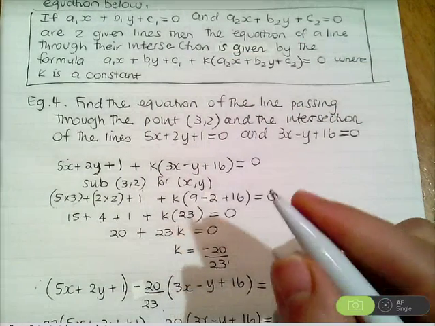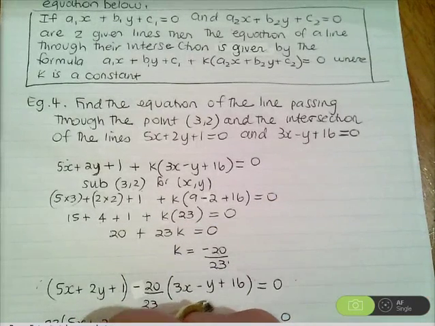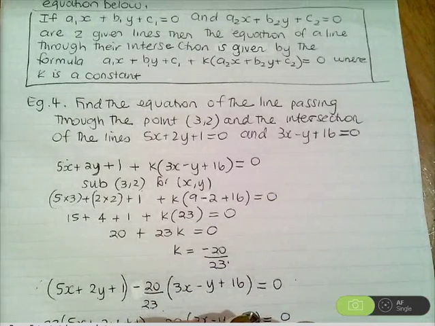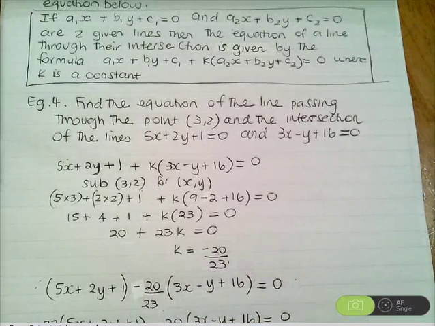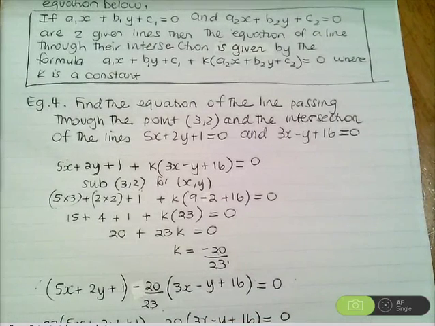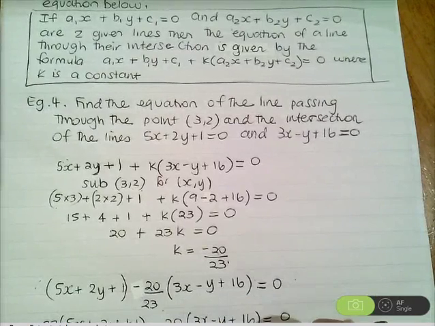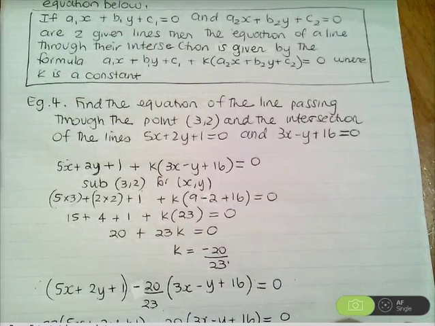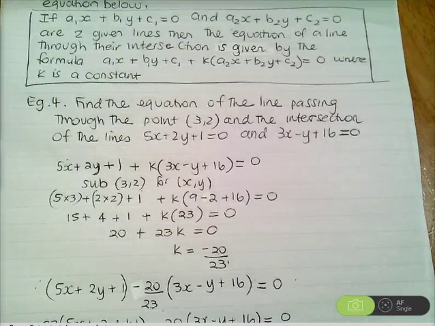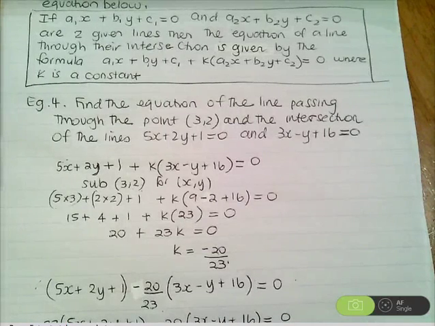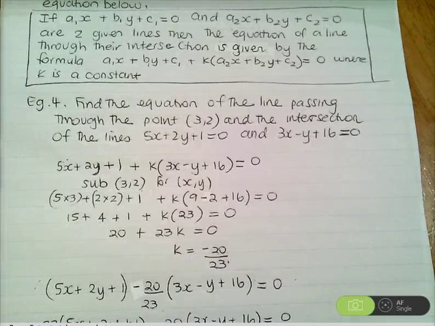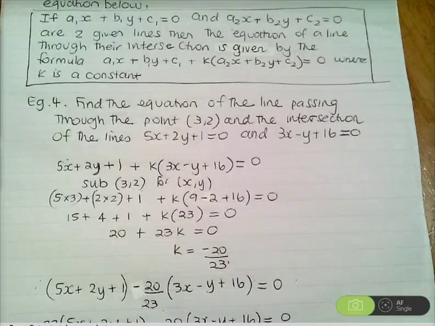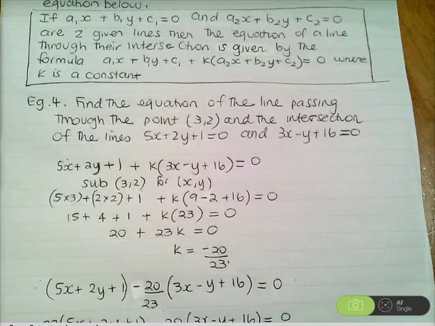Now 23 times 5 is 115x, plus 23 times 2, that's 46y, plus 23 times 1 is 23, minus 20 times 3x is 60x, plus 20 times y is 20y. 20 times 16 is minus 320 equals 0. Now 115x minus 60x is 55x. 46y and 20y is plus 66y. 23 minus 320 is minus 297. Now that equals 0.